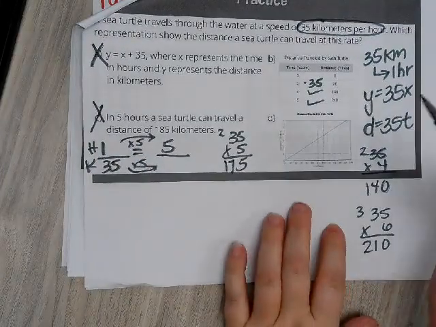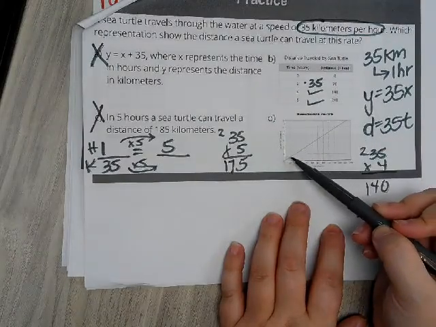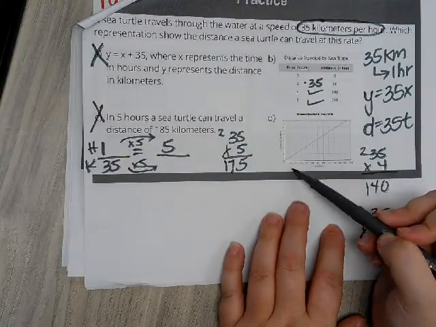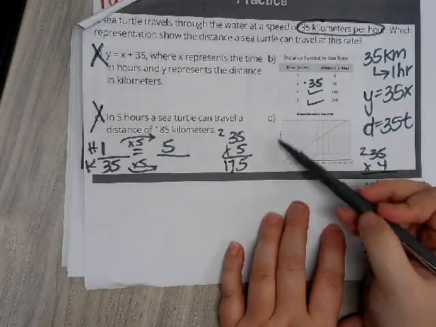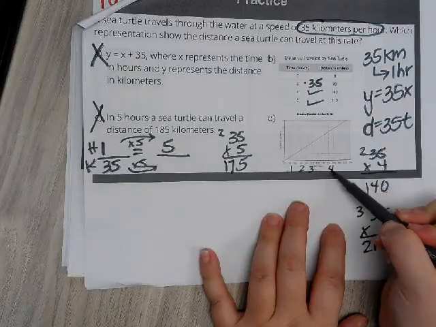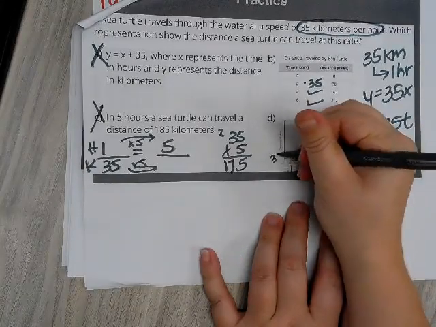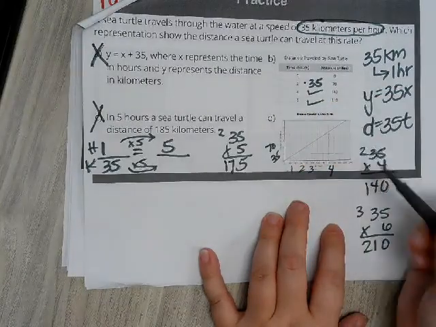And I know I need 1 and 35. So if I look, this should be hours, and this should be the kilometers. So I should have 1, 2, 3, 4 on the bottom, and then I should have it by 35s at the top. But I don't have that. So my answer is B.